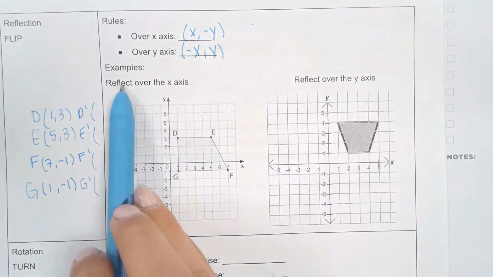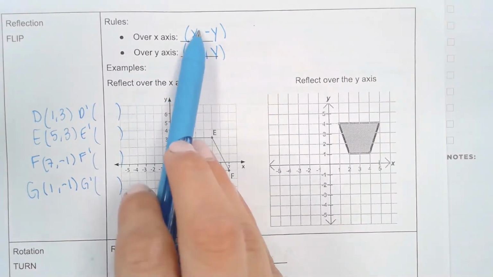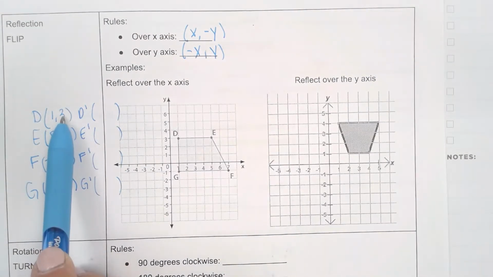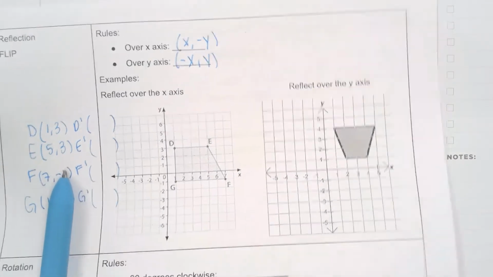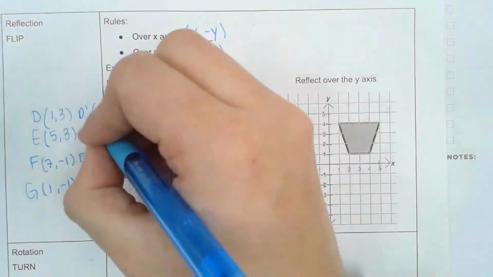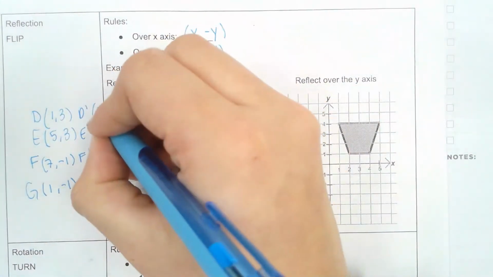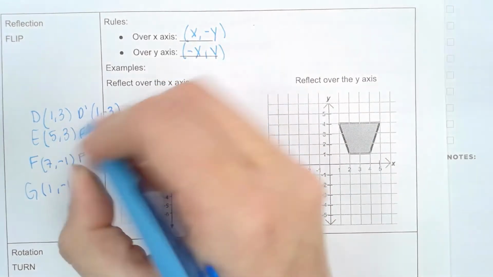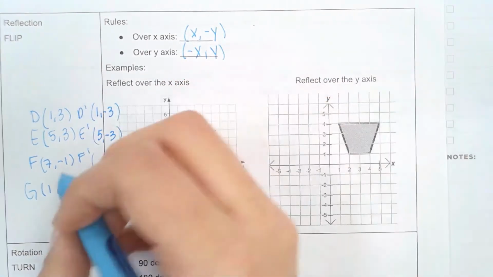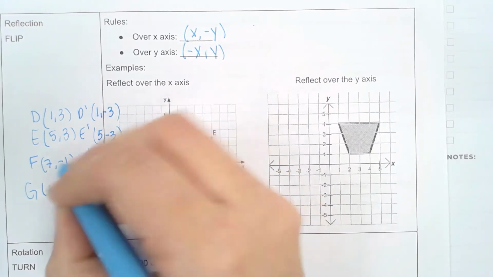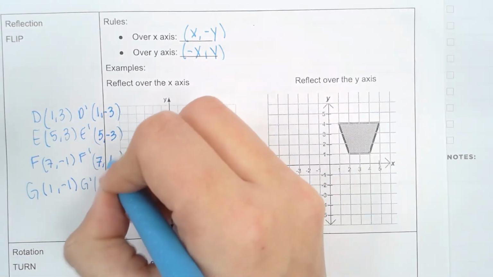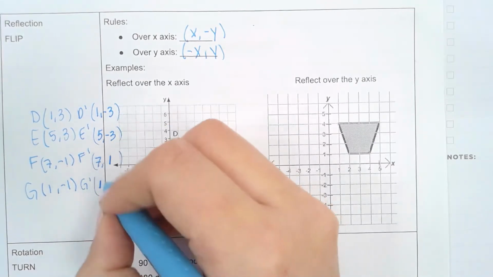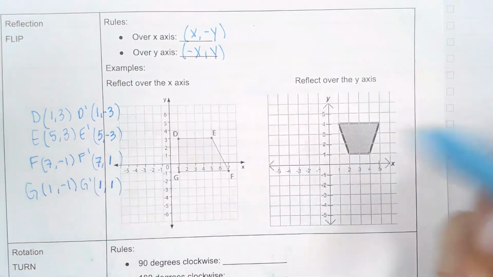So in this case, if we're reflecting over the x-axis, remember you're multiplying y times -1. So you're just going to take all of your y values and multiply them times -1. So x stays the same. 3 times -1 is -3. X stays the same. 3 times -1 is -3. 7 stays the same. -1 times -1 is +1. And then your 1 stays the same, and -1 times -1 is a +1.